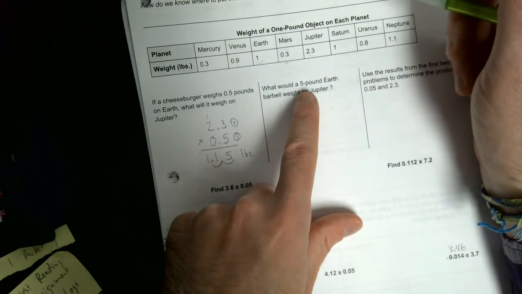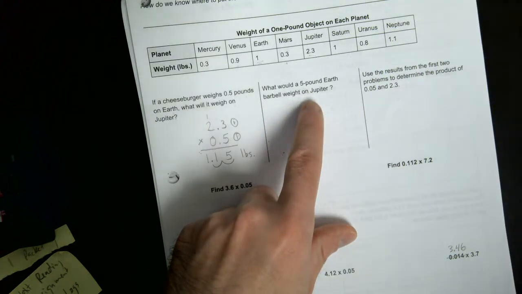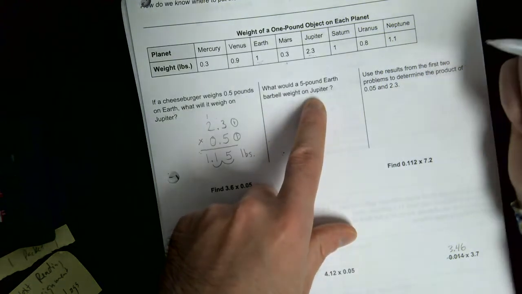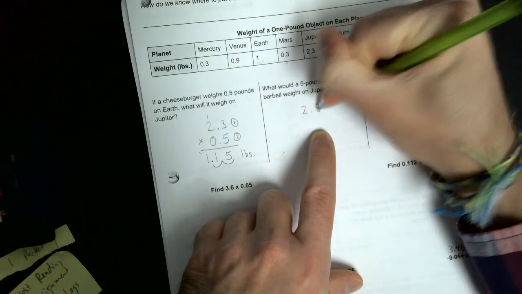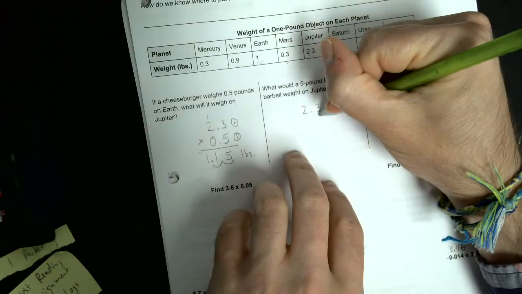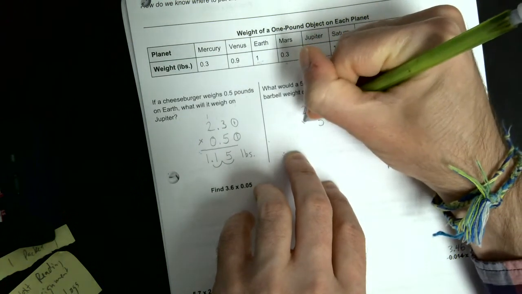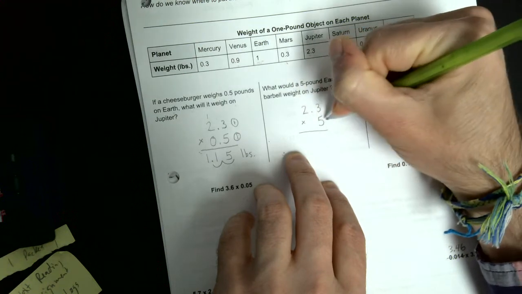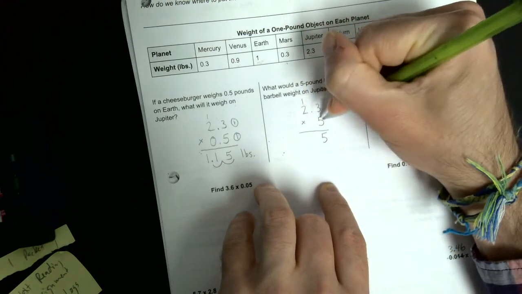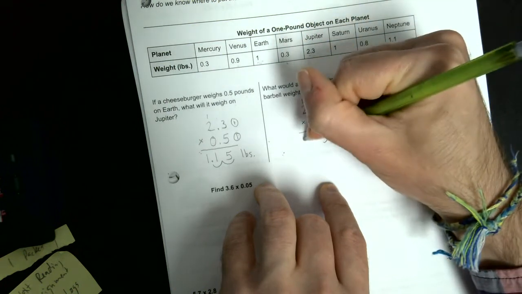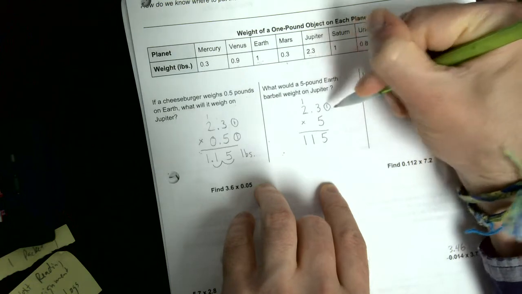Well, what about a 5-pound barbell? On Earth, it would weigh 5 pounds. What would it weigh on Jupiter? Well, we would multiply 5 by 2 and 3/10. I'm going to put 2 and 3/10 on top just because it's longer. It has more non-zero digits. I'll put 5 on the bottom. So if I multiply, 5 times 3 is 15. 5 times 2 is 10, plus 1 is 11. There is only 1 decimal place.